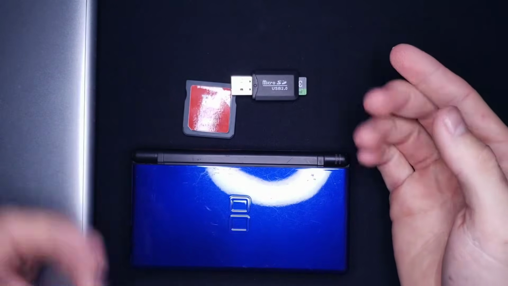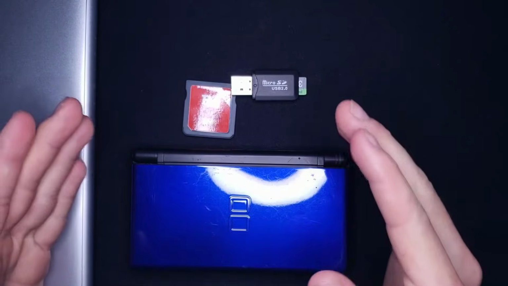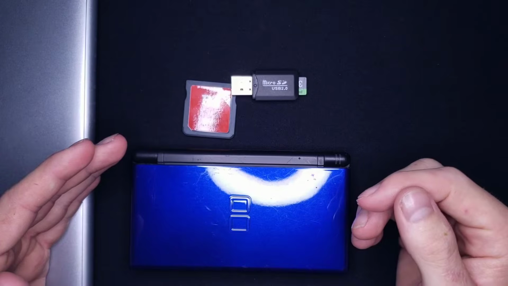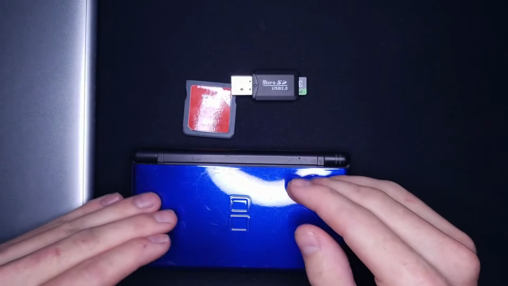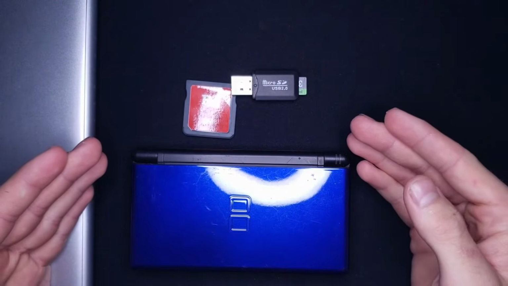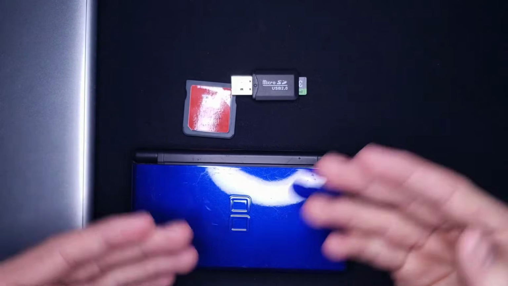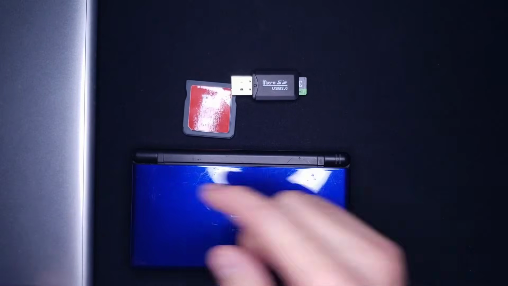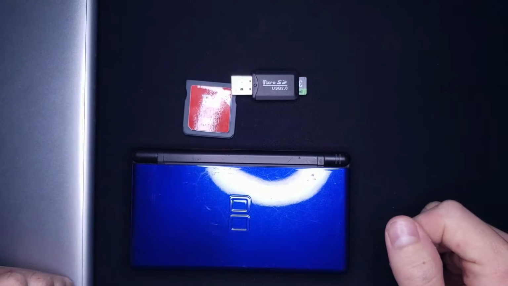Now we're going to go ahead and cut to the laptop view, and I will be showing basically from start to finish how to find themes for your TwilightMenu and where to install them within the files of TwilightMenu. Once again, I do apologize for completely skipping over that, but it's something I already had set up and I didn't think anything of it. But without further ado, we are going to go ahead and cut into that laptop view and get started.